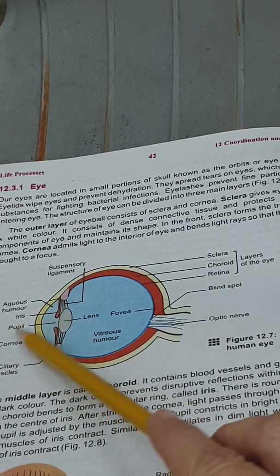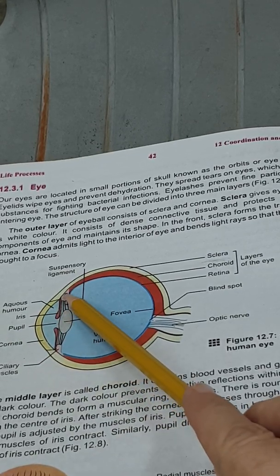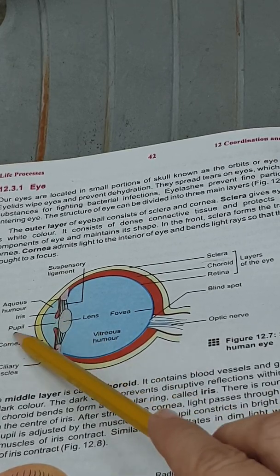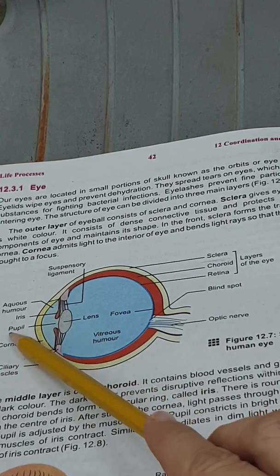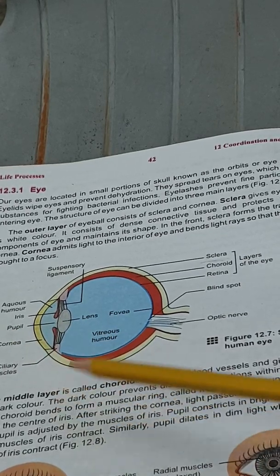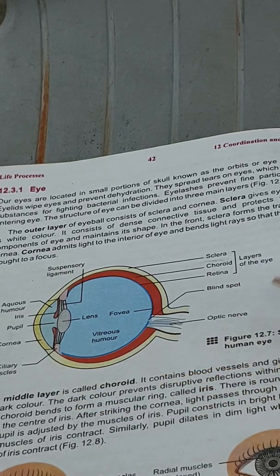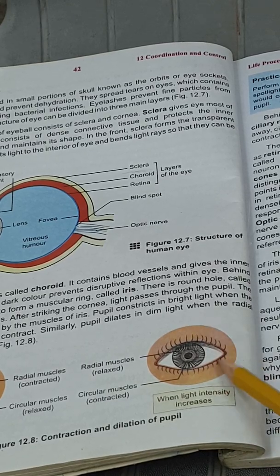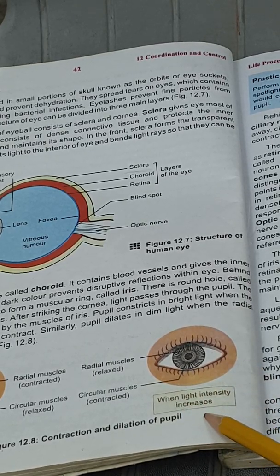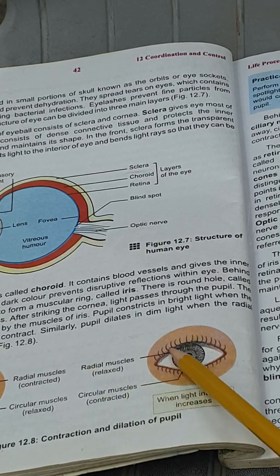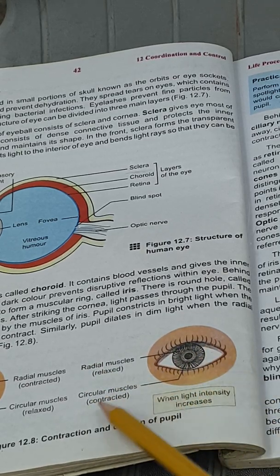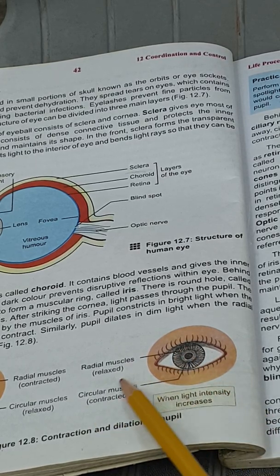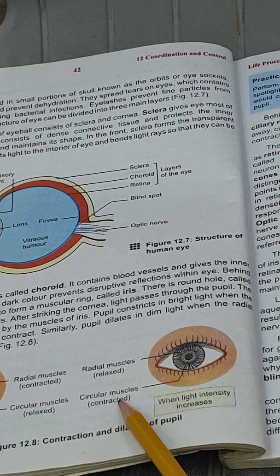A window or a hole is left, and the iris goes back, so this is the pupil, and the pupil is responsible for the contraction and relaxation when there is dim light and when there is bright light. Two types of muscles are present in the choroid layer: one is the radial muscle, and the second one is the circular muscle.